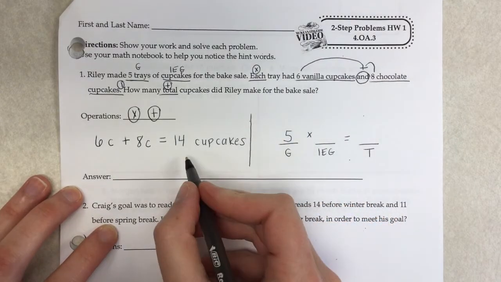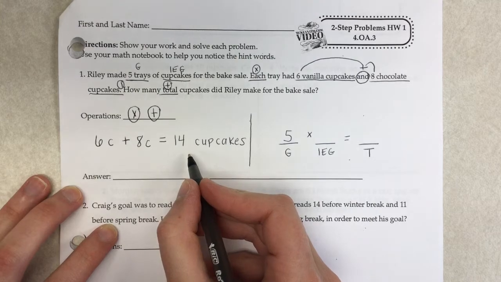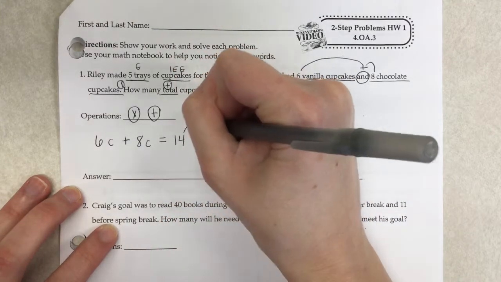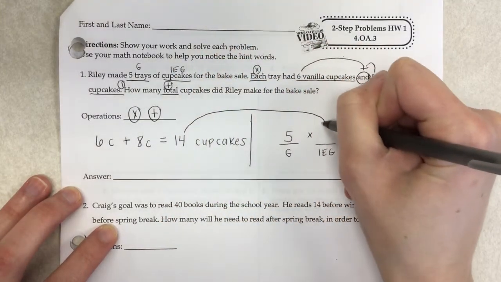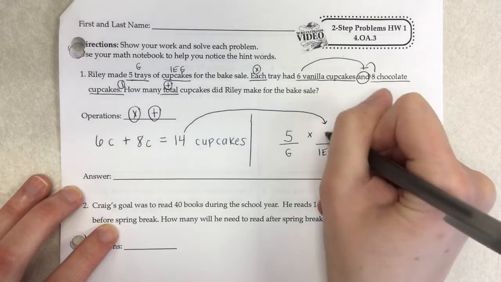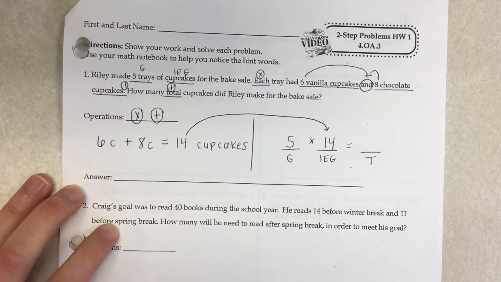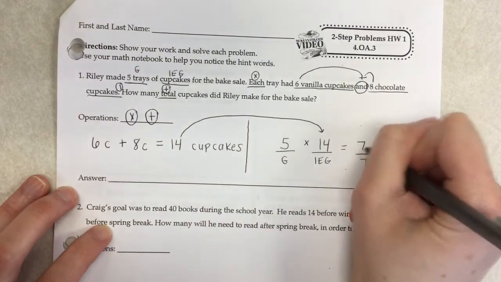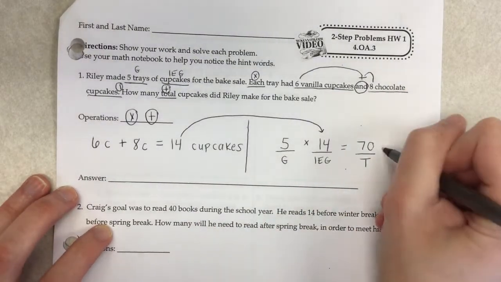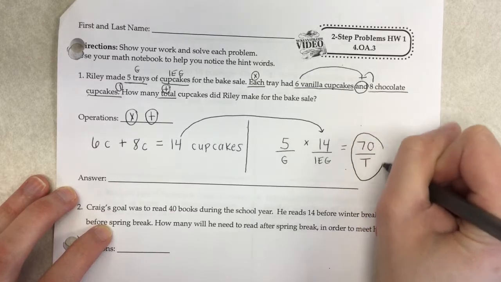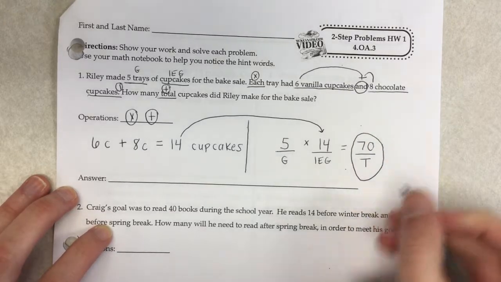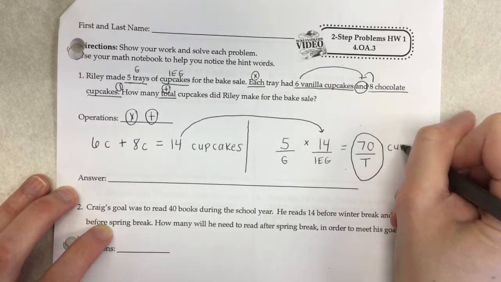In each group comes from what I just solved. I know that there's 14 cupcakes in each group. So I'm going to draw an arrow from my 14 to my in each group. Put 14 in there. I can solve that with a calculator. If I do, I get a total of 70. This is my final answer, so I'm going to circle it. That's 70 cupcakes.